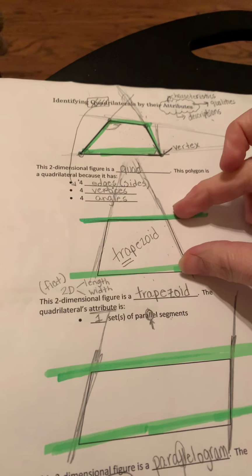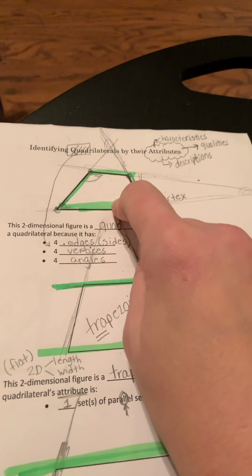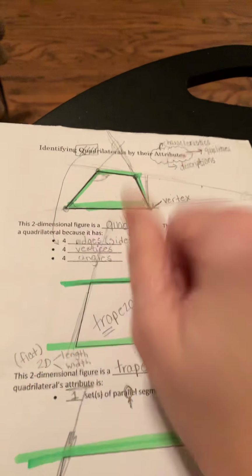A parallelogram. I always told the kids like this: parallel, parallel, parallelogram. Trapped on a one-way highway, trapezoid. No sets? Well, all I can call you is a quad. You are very irregular, man. You have no other name.